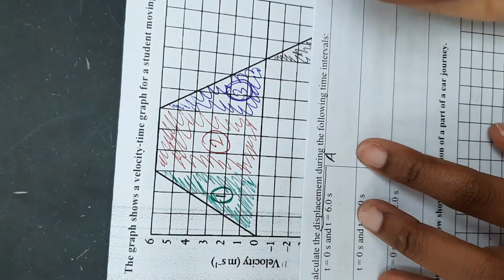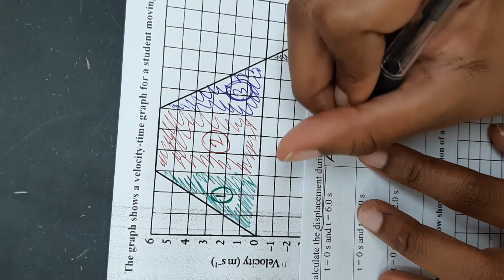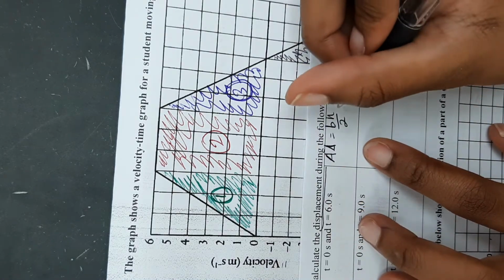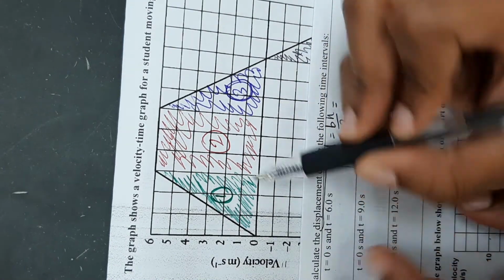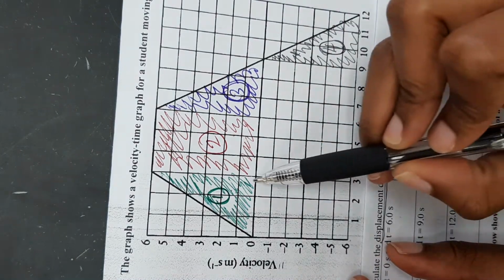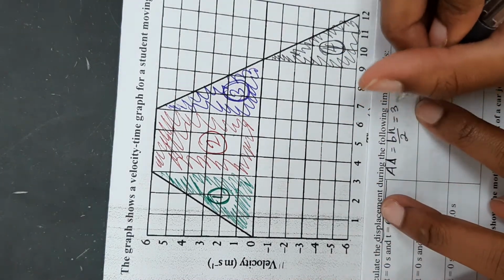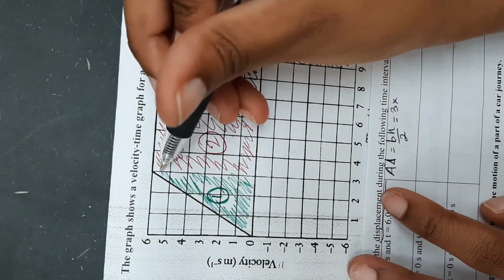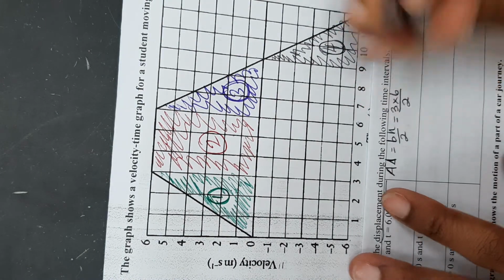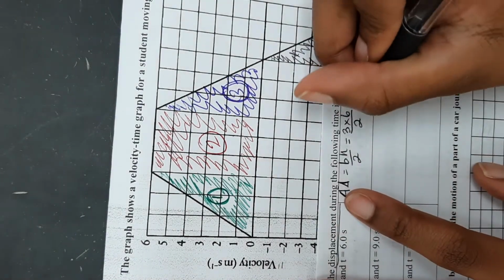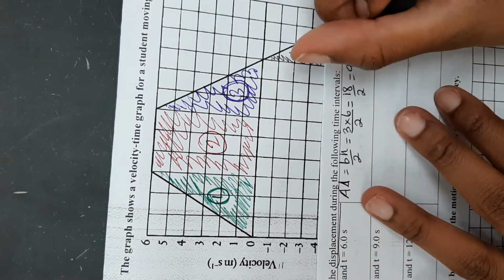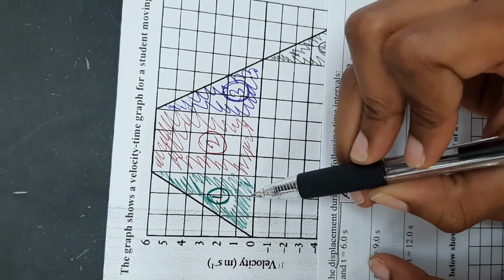So the area of the triangle we find by multiplying base times height over 2. The base of the triangle is actually the time taken, so that's 3 seconds. The height is actually the velocity, so that's 6. And then divide by 2. So 3 times 6, that's 18 over 2, so that's 9 meters traveled during that section.